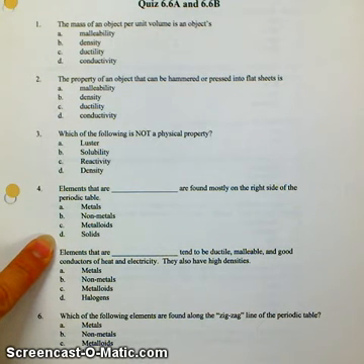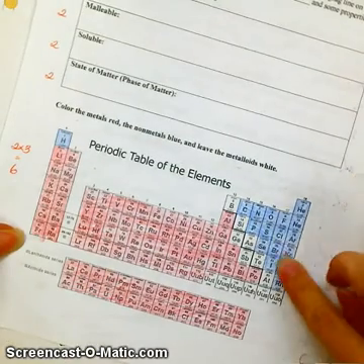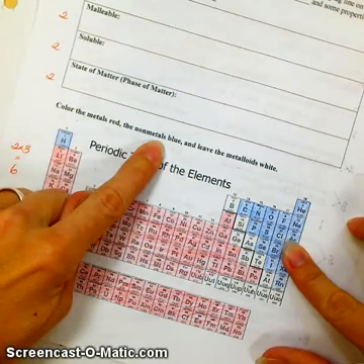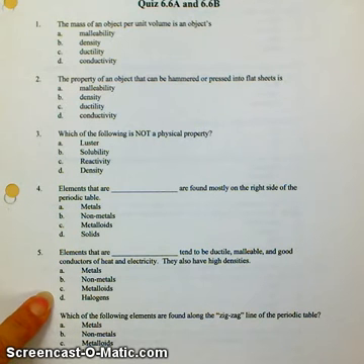Elements that are found mostly on the right-hand side of the periodic table. Okay, here's our periodic table. The right-hand side, these are our non-metals. Elements that are metals tend to be ductile, meaning you can draw them into a wire, malleable, meaning that you can hammer them, and good conductors of heat and electricity. They also have high densities. Those are your metals.